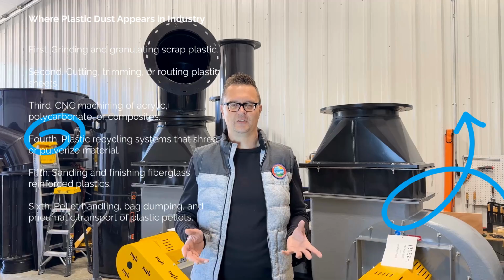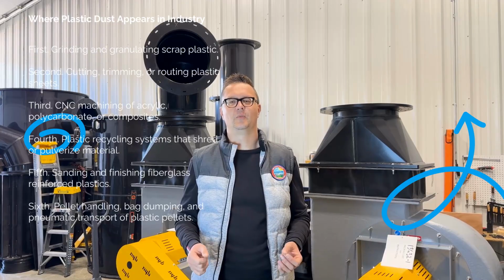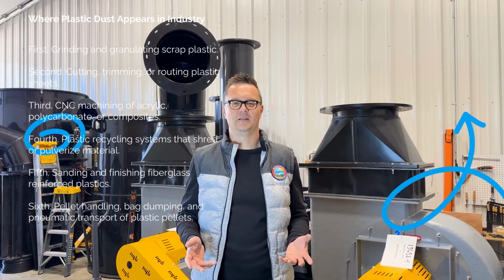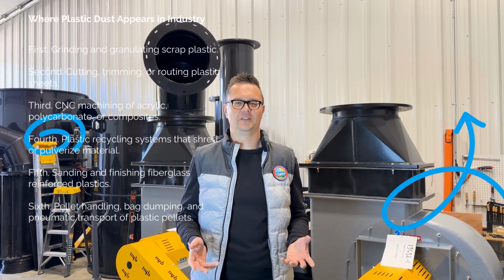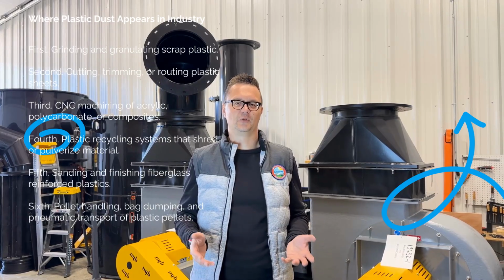Where plastic dust appears in industry. Plastic dust is produced in a wide range of operations. Here are the most common ones. First, grinding and granulating scrap plastic. Second, cutting, trimming, or routing plastic sheets. Third, CNC machining of acrylic, polycarbonate, or composites.